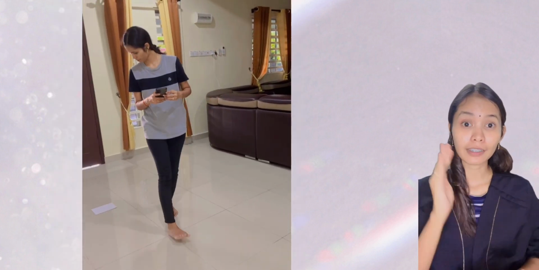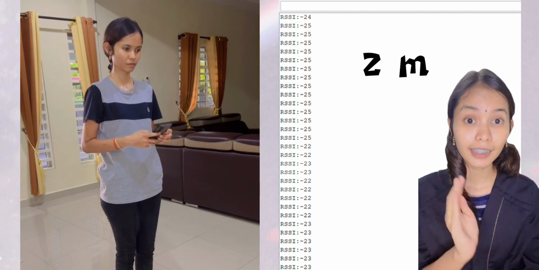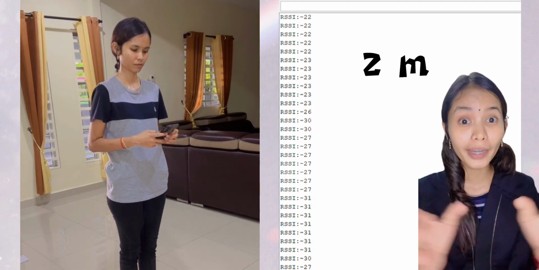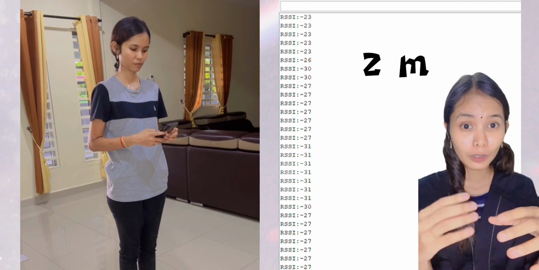And now, to make my task easy, I came up with two different measurements, which are 2 meters and 4 meters. Let's see how the RSSI value is increased or decreased at 2 meters and 4 meters. As you can see, the RSSI value is decreased at 2 meters because the NodeMCU and the mobile phone are still quite close to each other.